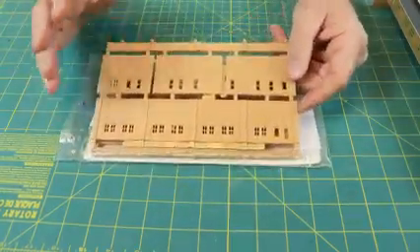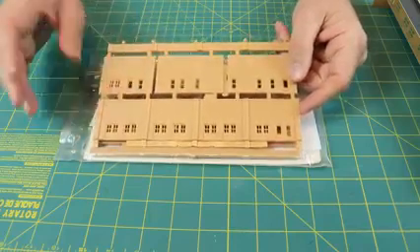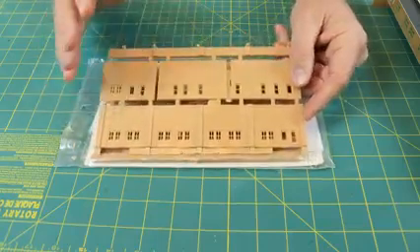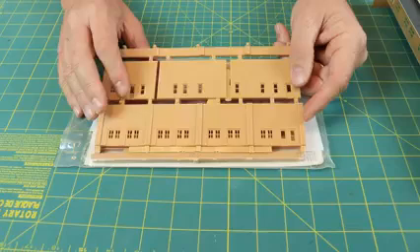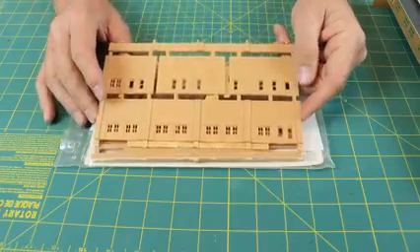And exactly what type of plastic they are, I'm not sure if they're styrene or another type of plastic. But what I do know is that the plastic cement that we use on a variety of kits, especially polystyrene kits, works very well on these structures. So they're pretty easy to build.